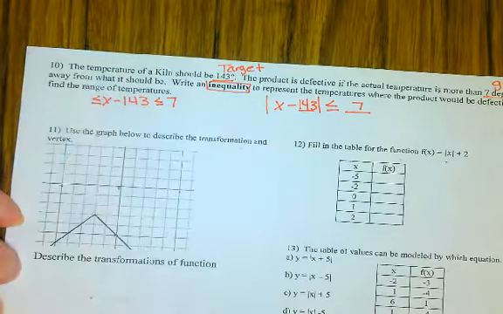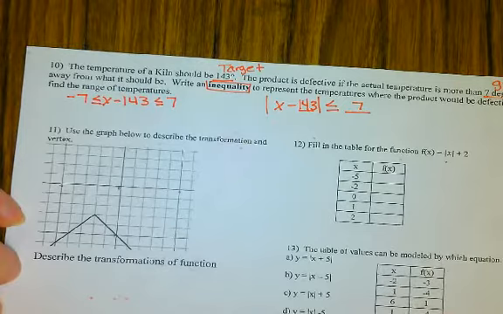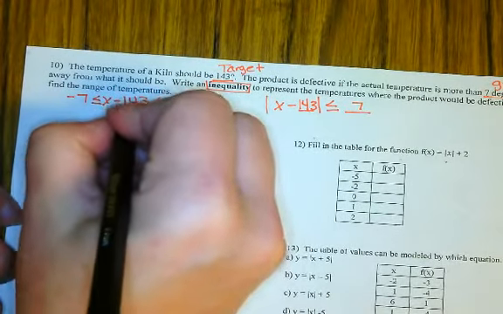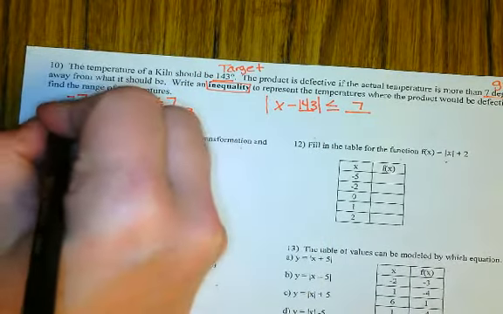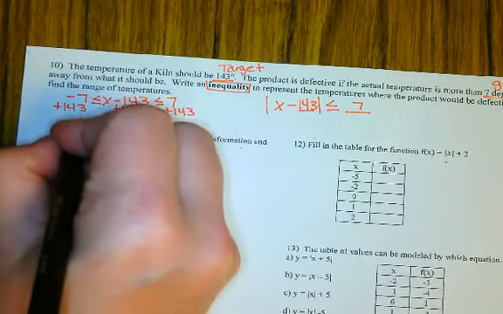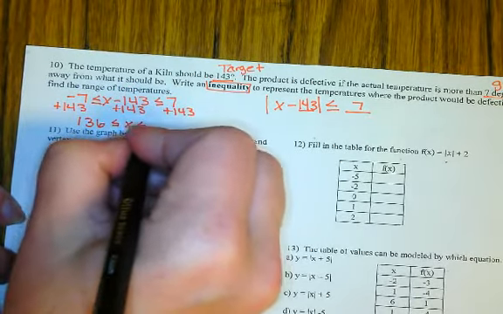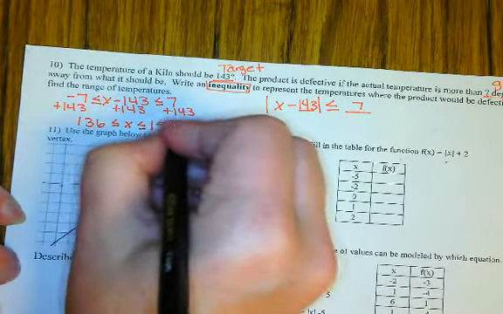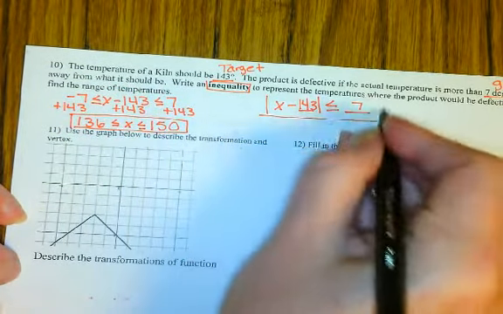But remember, when you're doing absolute value, you have your positive and you also have your negative. So now I'm going to add 143 to each side. Okay, so I have 136 is less than or equal to x, which is less than or equal to 150. So that's my range. This is my inequality.